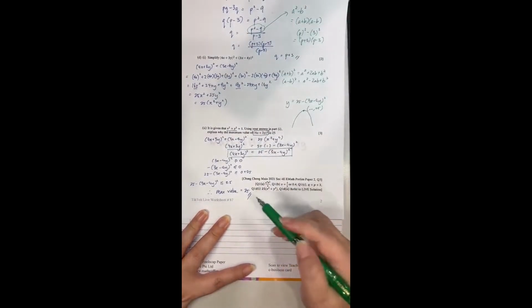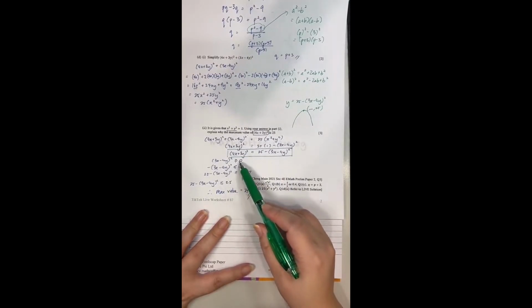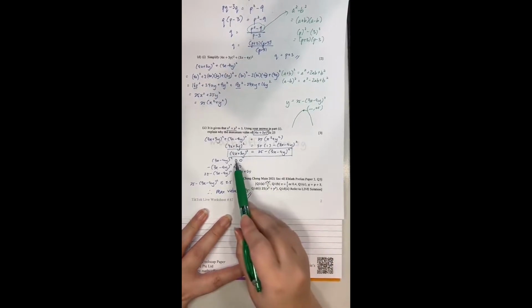Y is the equation in the third last line more than or equal to 0? No, this one is more than or equal to 0.